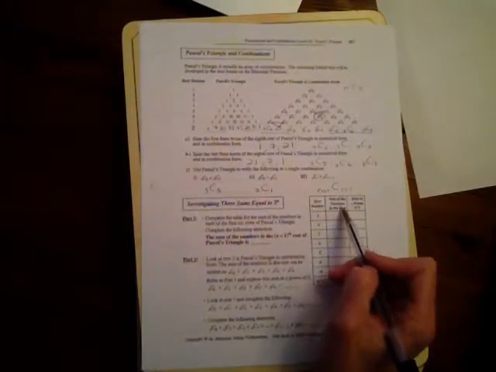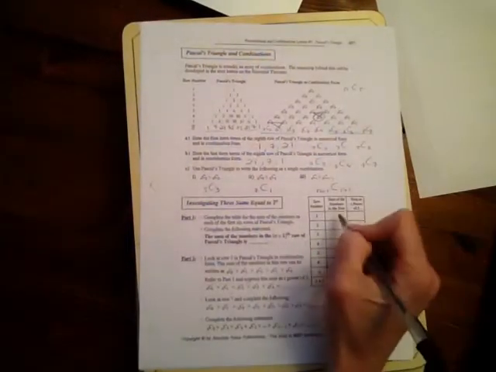So let's investigate that the sums are equal to 2 to the power of n. Complete the table for the sum of the numbers in each of the first 6 rows of Pascal's triangle. So for row number 1, the sum of the numbers in the row, well, let's add it up. It's equal to 1. And as a power of 2, that would be 2 to the power of 0.